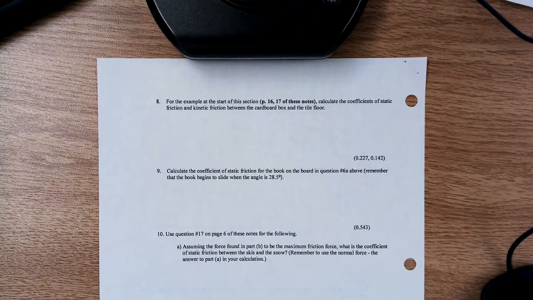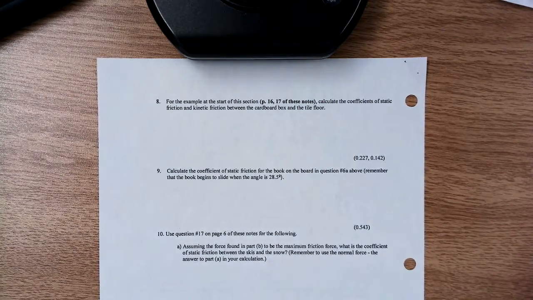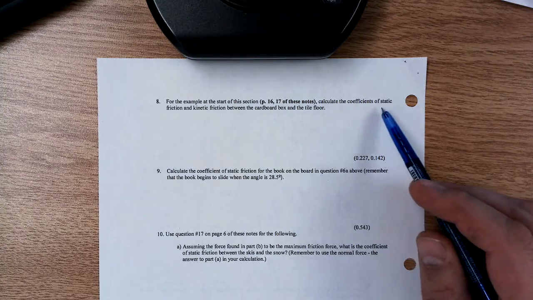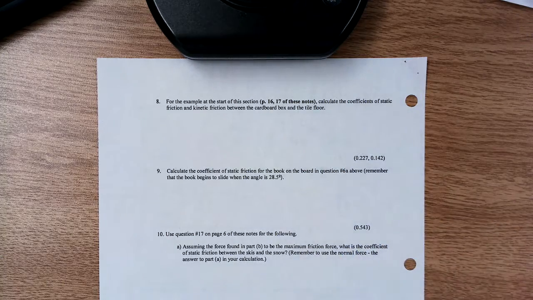All right, here are some examples. This is on page 20 of your notes. So we'll go through these and hopefully they'll help you with some problems. Okay, so the first one, for example, at the start of this section, when we're talking about the box and the coefficient of static friction, we want to calculate the coefficients of static friction and kinetic friction.